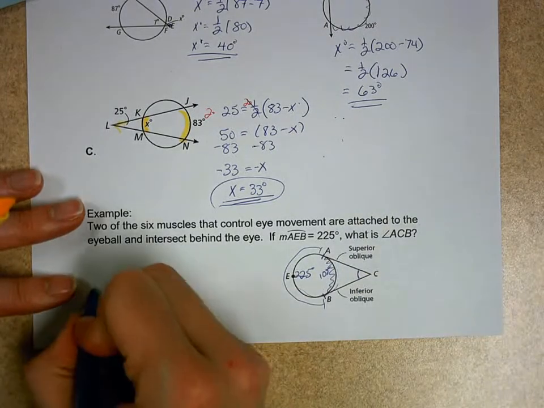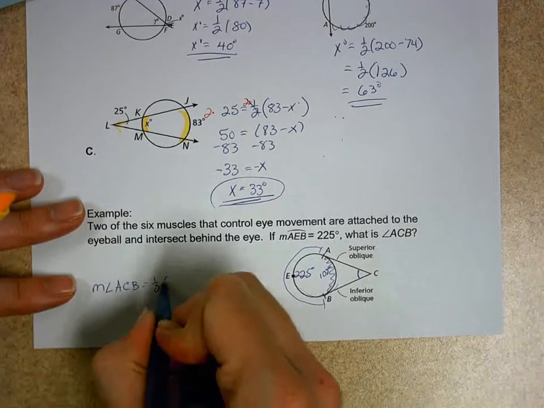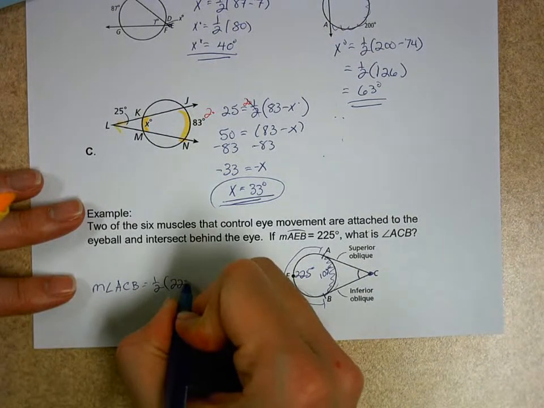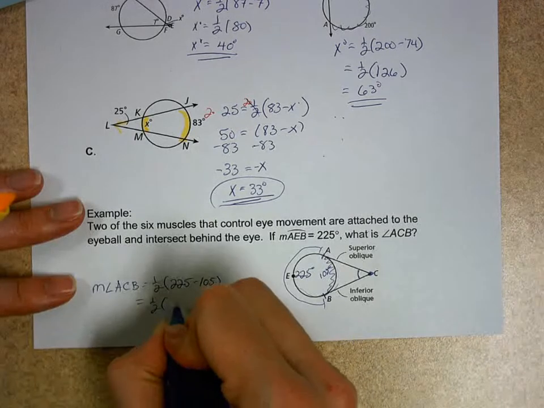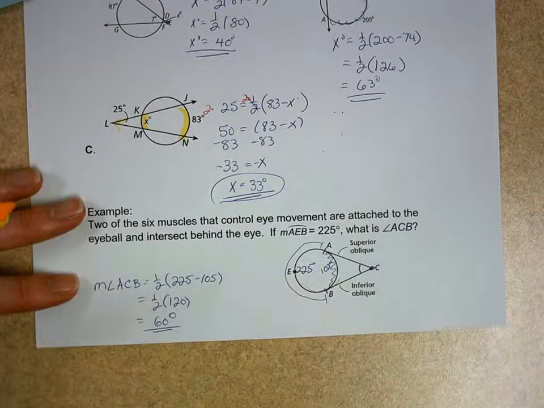Well, the measure of angle ACB is just going to be 1/2 their difference, because where's the vertex located? Outside. So 225 minus 105. So it's 1/2 of 120, and it equals 60 degrees.